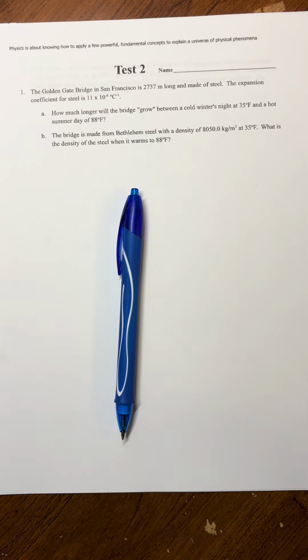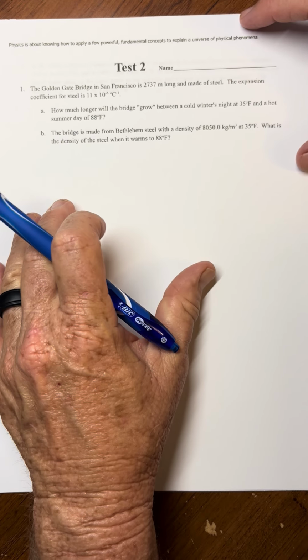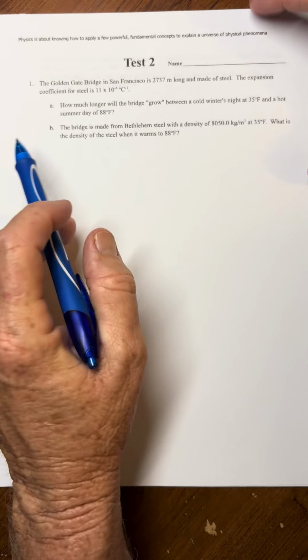Hey students, let's go over exam number 2. And again, like all of our exams, this will give you a chance to learn from your mistakes and also a chance to self-grade. So let me start with number 1 here.